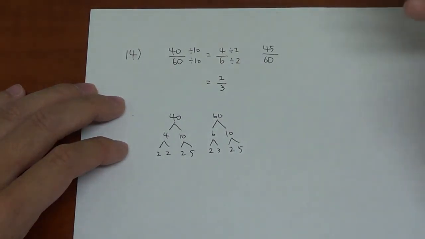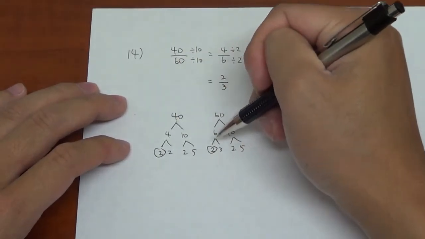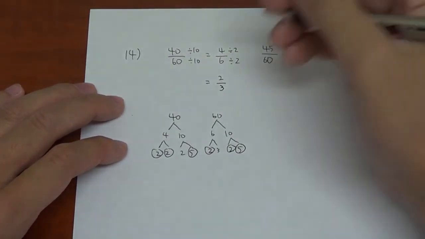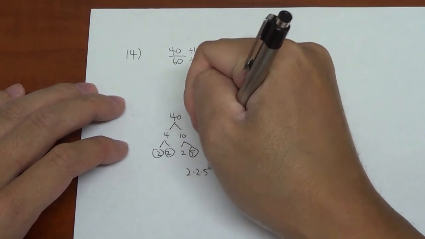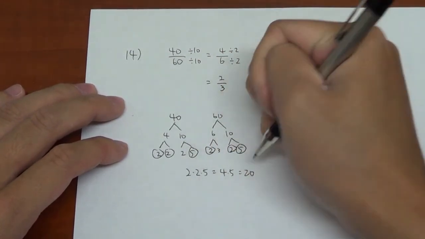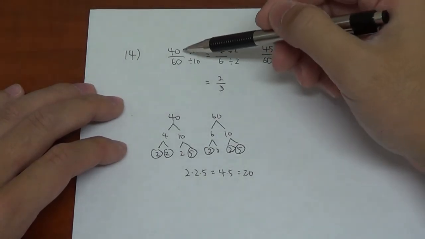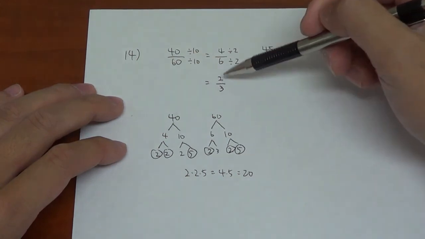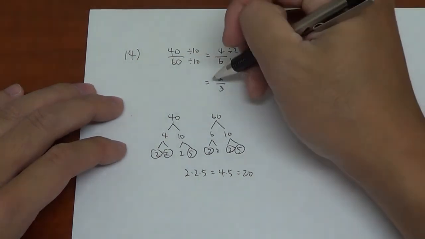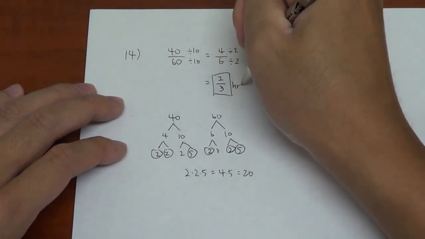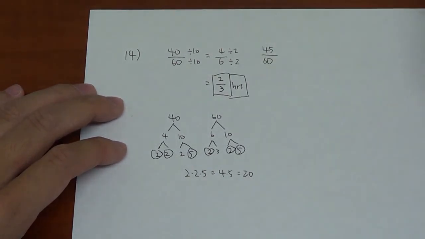Okay, and they both share a 2 and a 5. 2 times 5 is 10. Hmm, so 2 times 2 times 5 is 4 times 5, which is 20. All right, and if we go back here, if we divide both the top and the bottom by 20, we would get 2/3. Okay, so 2/3 hours is how long Jeremy practiced.